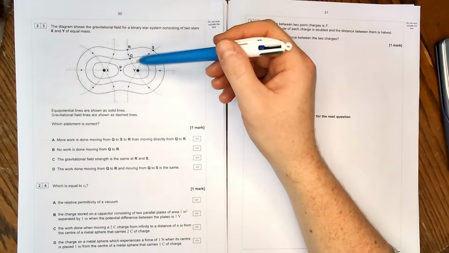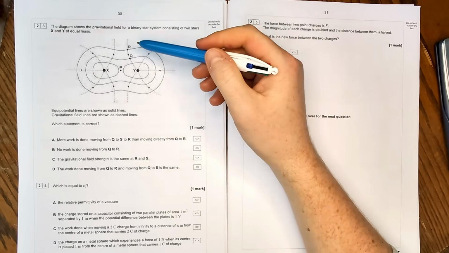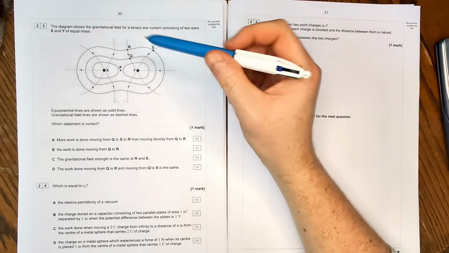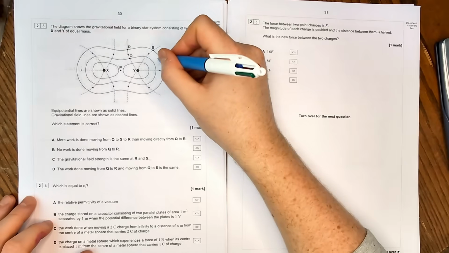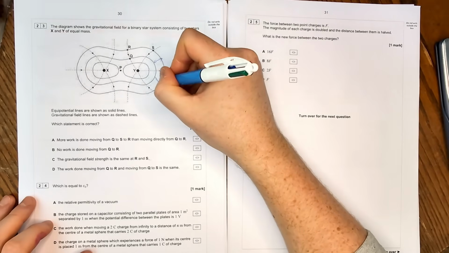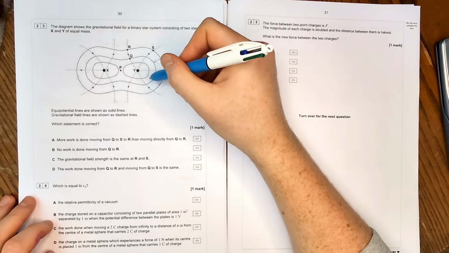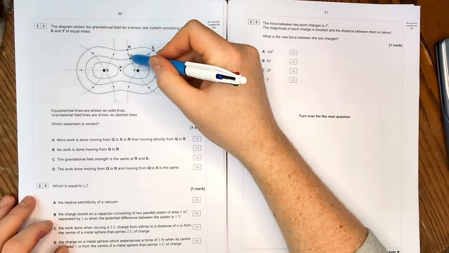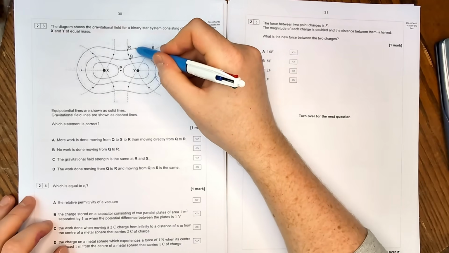There's more work done going from Q to S to R than going from Q to R. So let's go Q to S to R versus Q to R. No, those are going to be exactly the same. When you move between two equipotentials in either direction, it's always going to be exactly the same work done, regardless of whether you go to there, or whether you go to here and here. So when you go to there, there's no work done between them.